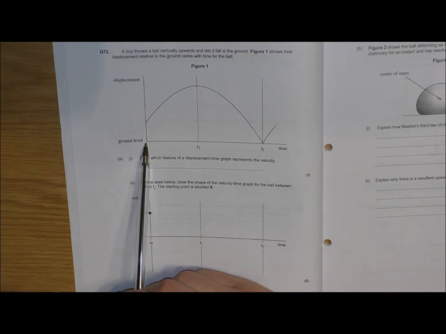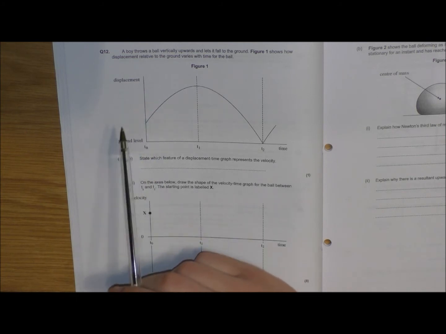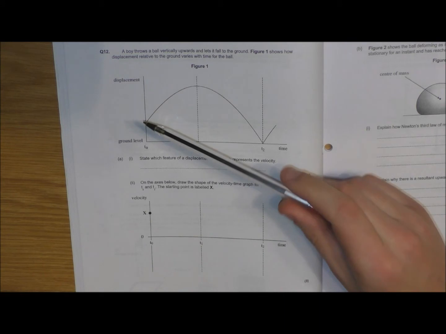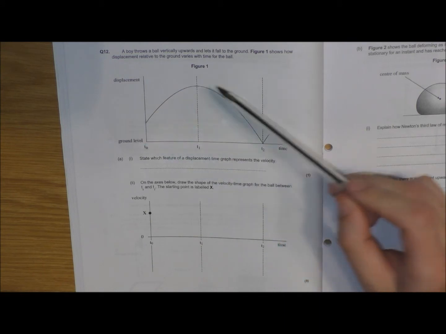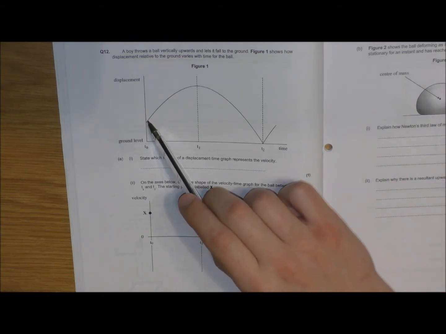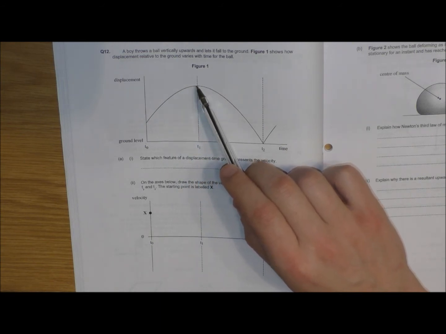So, the first thing to notice is that at t0, at the beginning, time equals 0, the displacement from the ground is not at ground level. And the reason for that is because the boy's got the ball in his hand. So we just need to note that. It says the boy throws the ball vertically upwards. So this means that the ball is going upwards, displacing away from the ground all the way until a certain point.